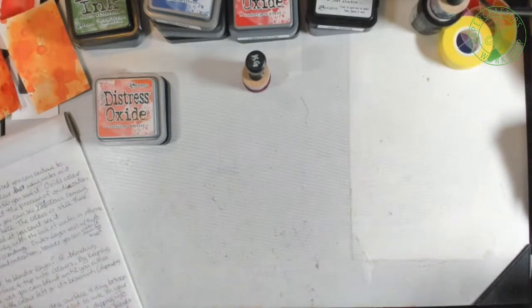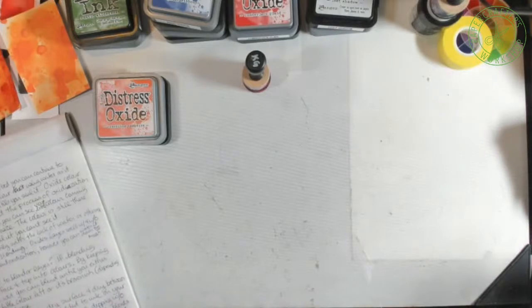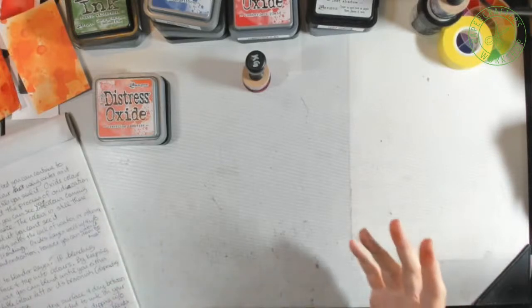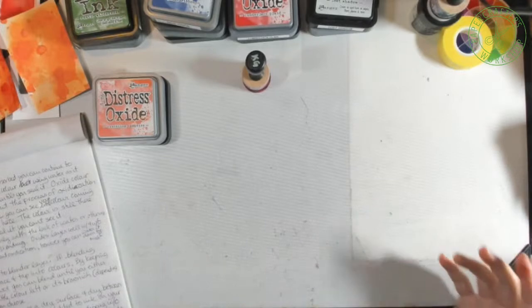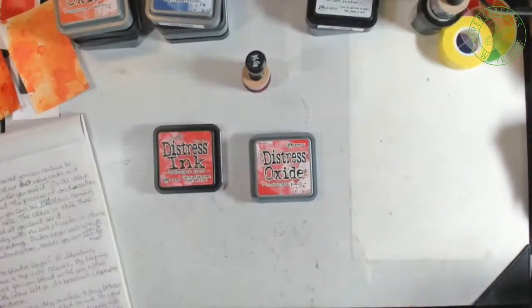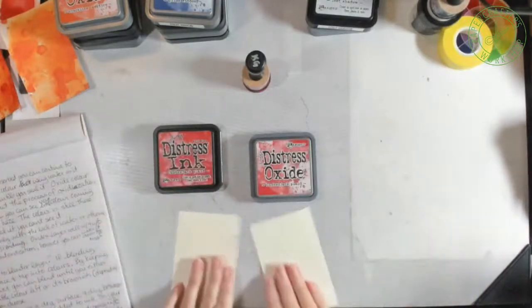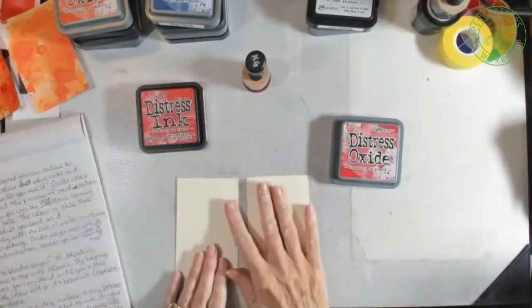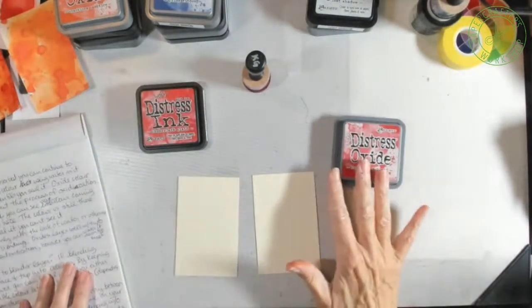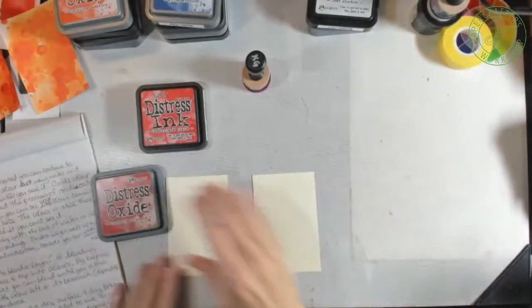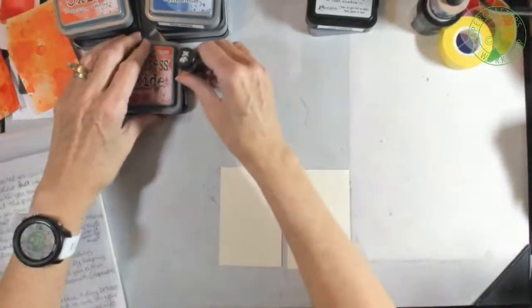All right. So some of the techniques. The first thing you want to understand is, do you want to blend or do you want to layer? That's very important. Let's choose a different color. I'm going to pull out some yellowish. This is the mixed media cardstock. If you're blending, you want to wet your surface, okay?